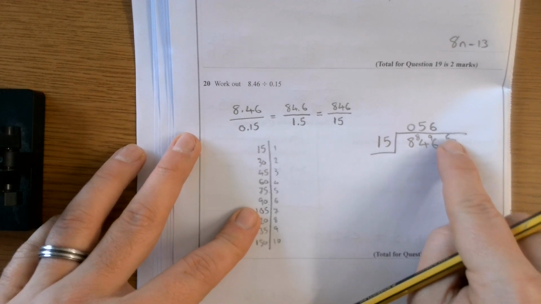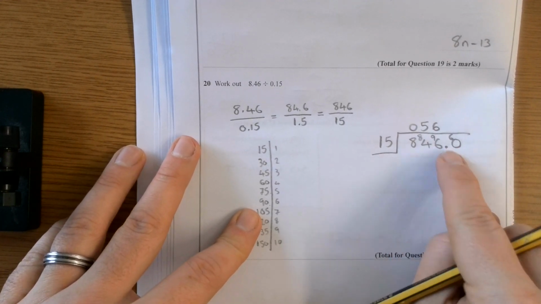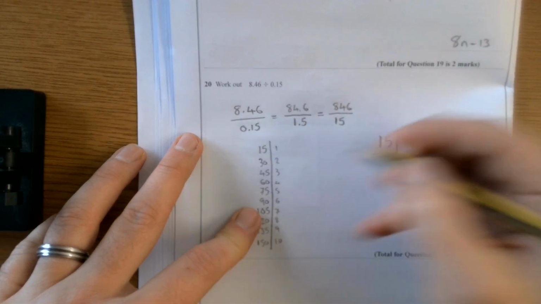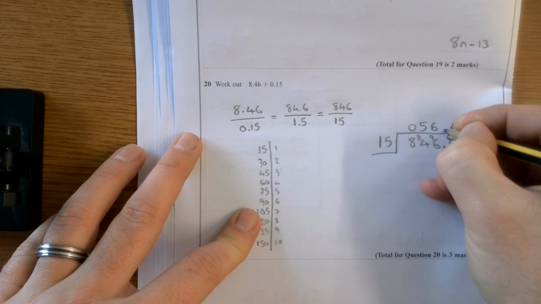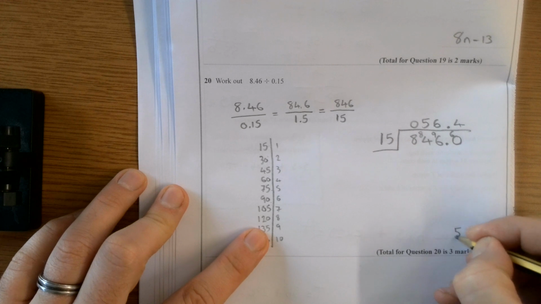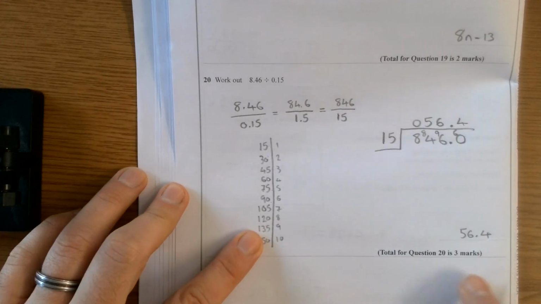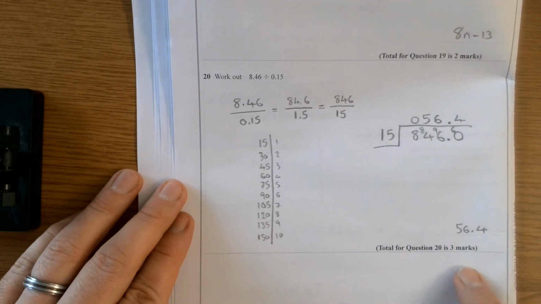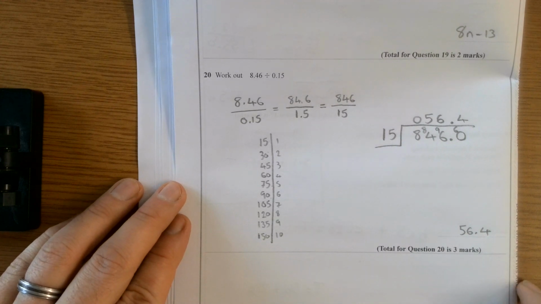So I've still got my remainder of 6. So now I've got the question, how many 15s make 60? 1, 2, 3, 4. So I've got 56.4, and that would be my answer to this question. But for 3 marks, that is something we can certainly practice and get better at.